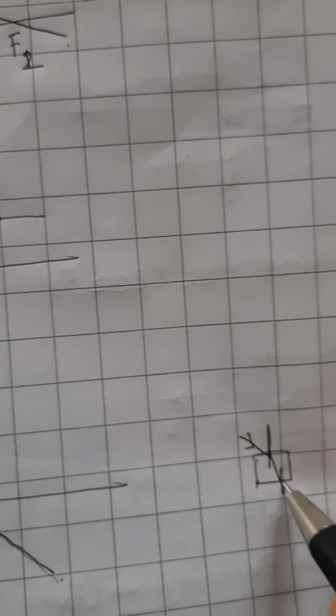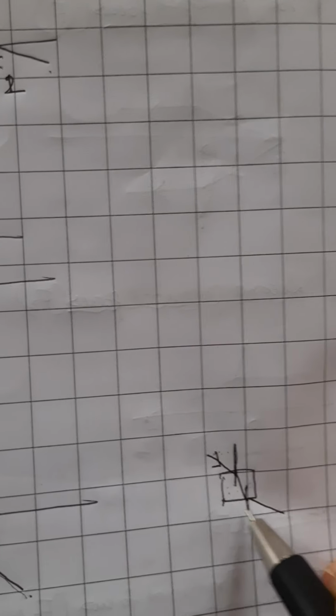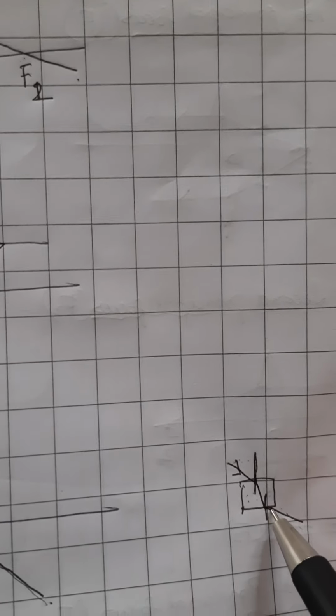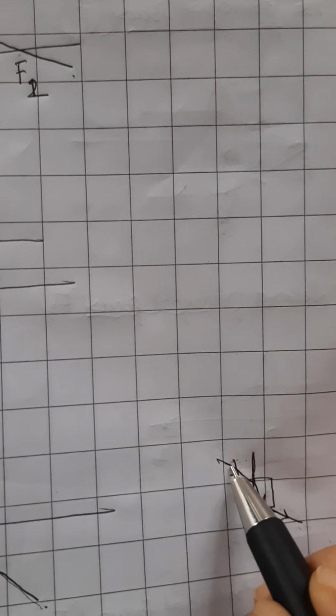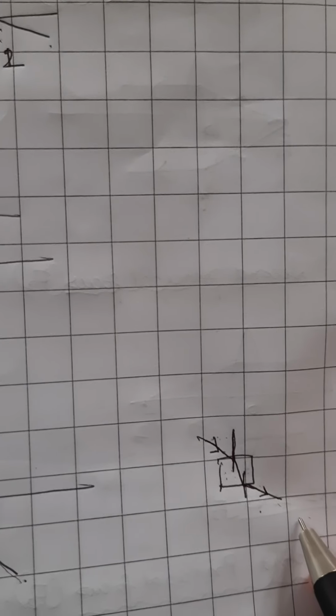Again, when it is moving out from glass to air, it is going to suffer some refraction. That is, bending of light will take place. Now in this case, the bending will be away from the normal. So actually you will see that this is your incident ray, this is the emergent ray.